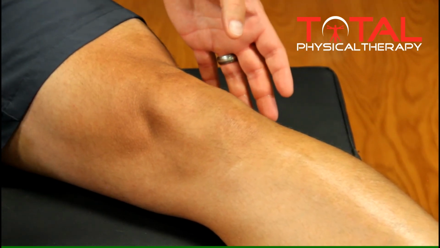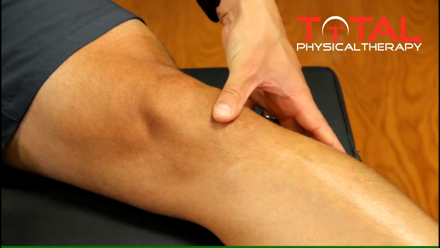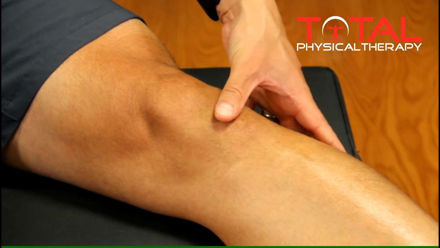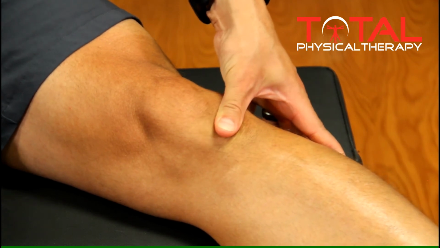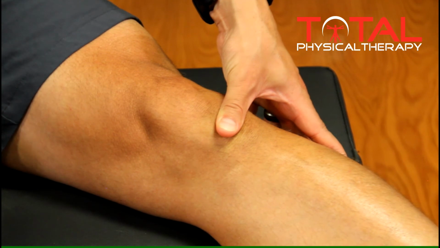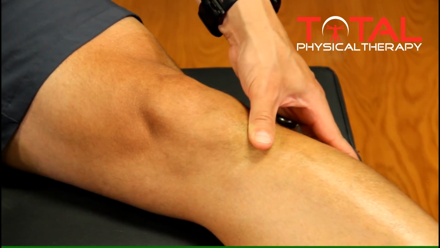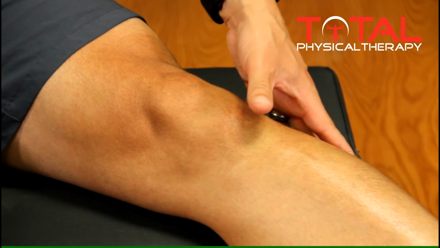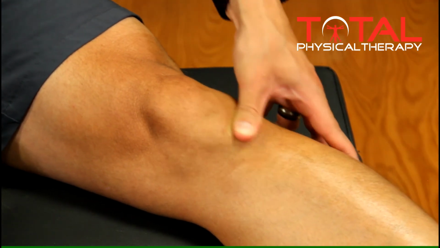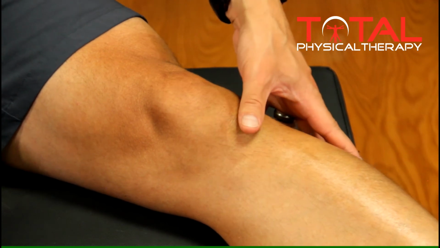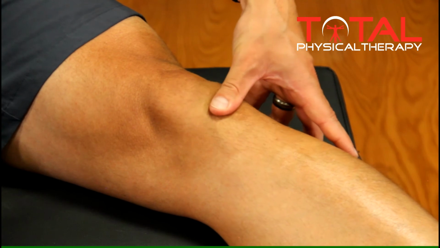When we're performing this scraping, what we're trying to do is provide a unidirectional force. And what I mean by that, through demonstration right here, I'm with my thumb now pressing down into my tissue and pressing through down towards the foot. I'll let go of that pressure, come back to where I started. I'll apply pressure down, I'll press down and release that pressure. And I'm just going to repeat that process over and over.